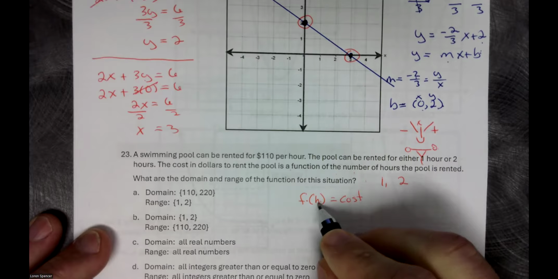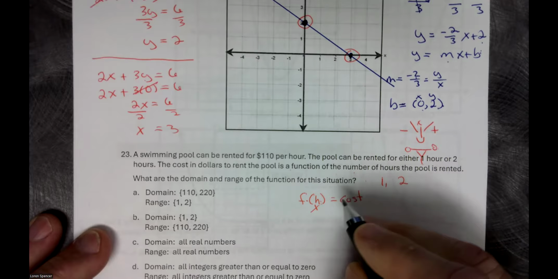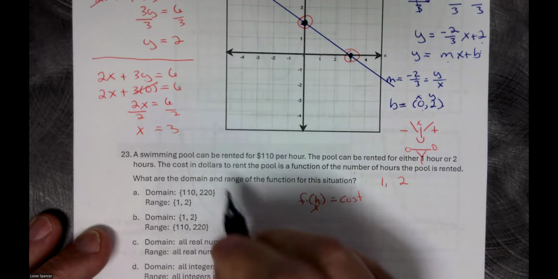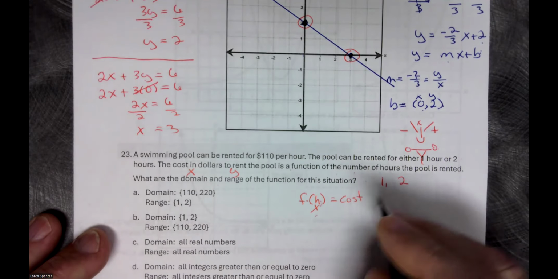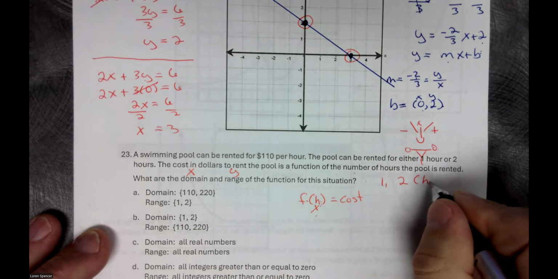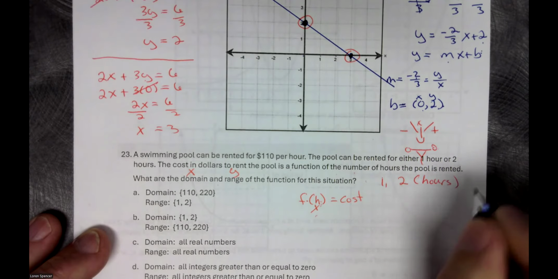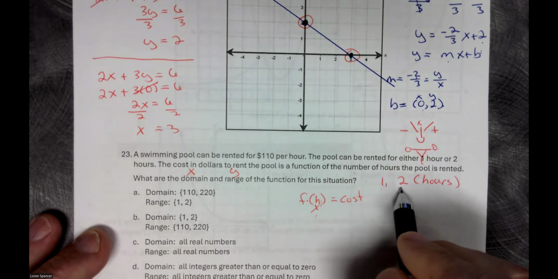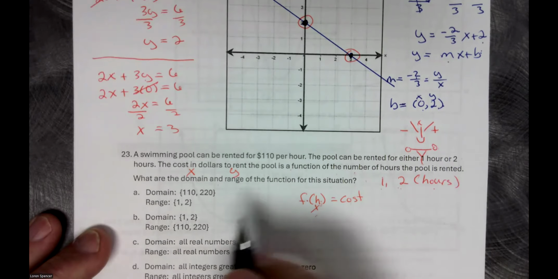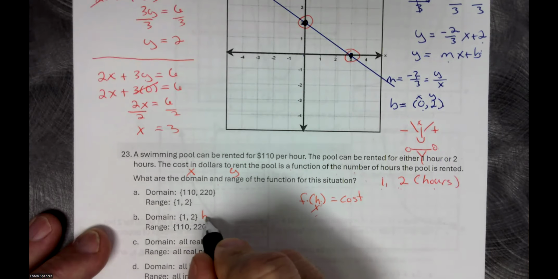So they're saying, hey, this is basically my x. And what is the domain? Well, domain is the x's and this is the y. Well, if hours is my h's, that's my hours. How many hours can I rent it for? And we just said hours are my domain. I can rent it for either 1 hour or 2 hours. So this is my domain because this is the hours.